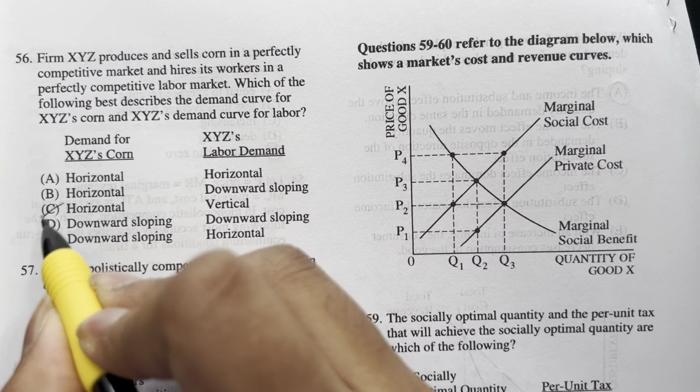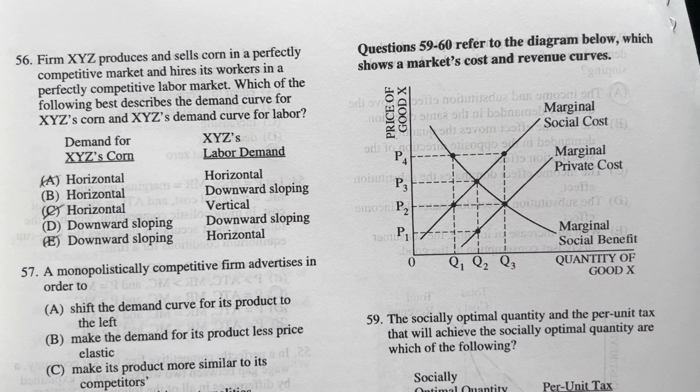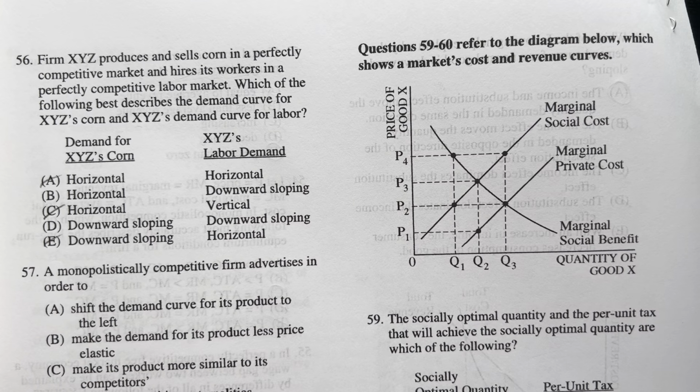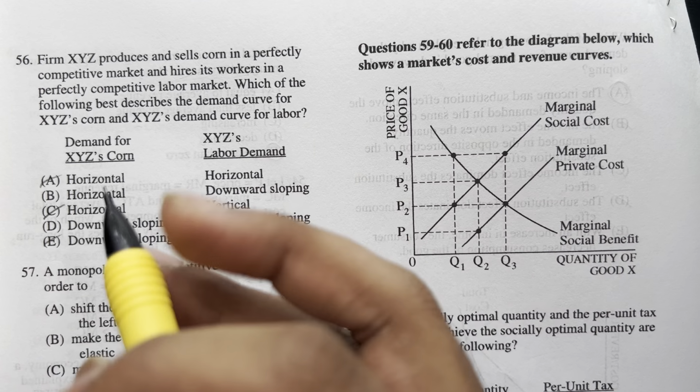Labor demand should be downward sloping, because at greater wages you're going to have more supplied, but you're going to have less demand for it, because firms are going to demand fewer workers if they have to be paid greater wages. And then the demand for the corn should just be flat. Right, yeah, perfectly competitive market. It takes the price. It doesn't set the price. It takes the price. So B.